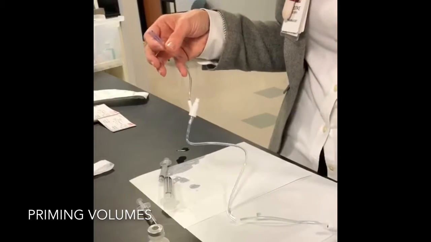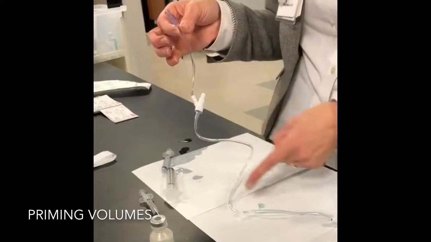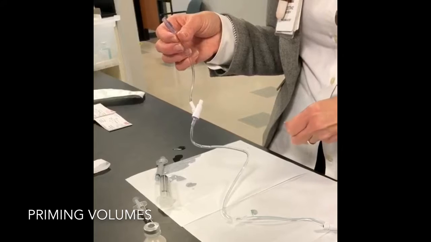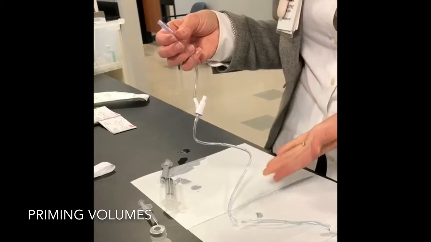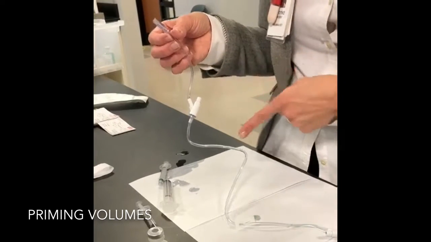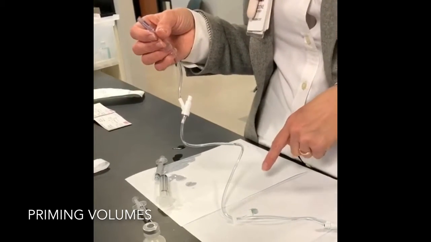So that's kind of, like I said, the priming volume, or the dead space that we would have in tubing itself, that you would have to account for in giving drugs or dispensing drugs, is to know, do they need something to account for their priming volumes.